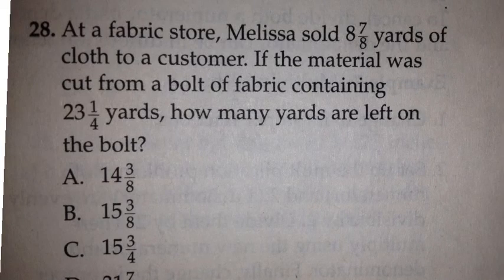Question number 28. So at a fabric store, Melissa sold 8 7/8 yards of cloth to a customer. If the material was cut from a bolt of fabric containing 23 1/4 yards of fabric, how many yards of fabric are left? Okay, the key word here is left. There you go, are left.